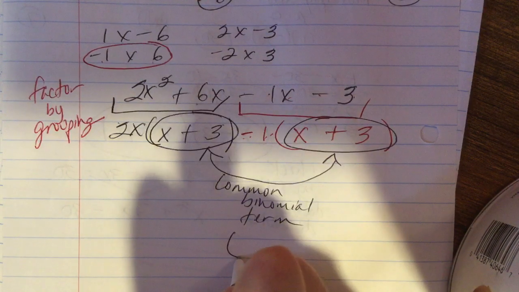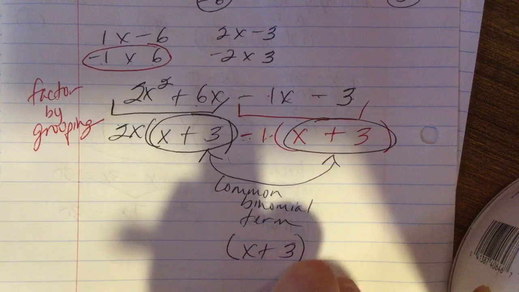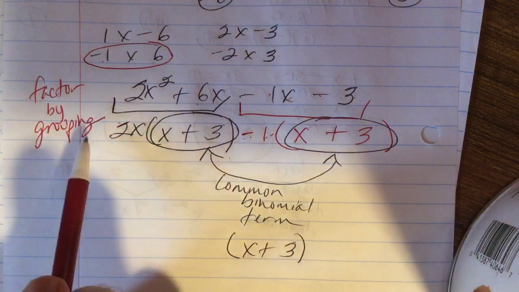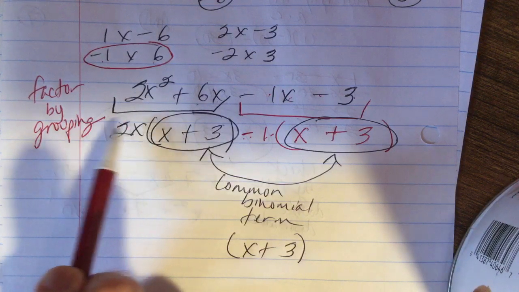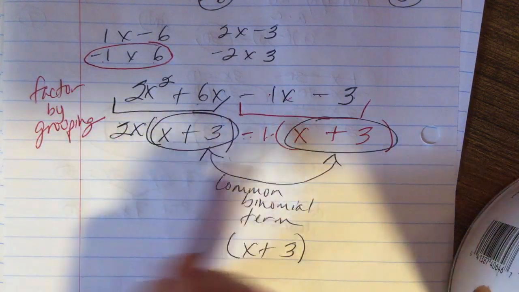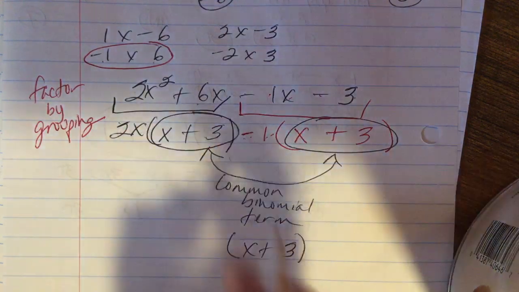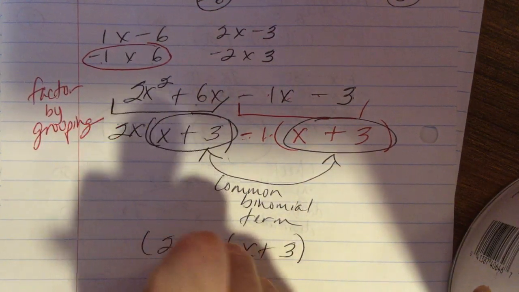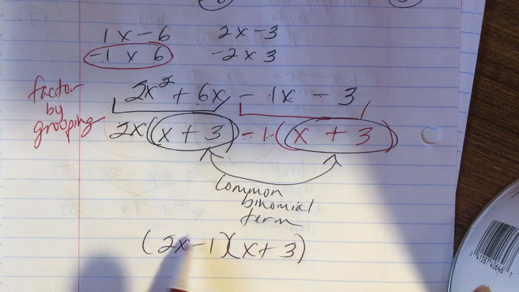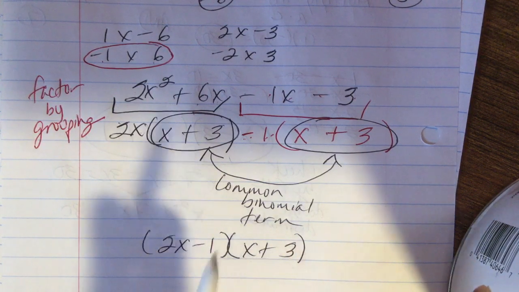And that's going to be written as one of the factors. It's only going to be written as one of the factors. The other factor is going to be the merging or the combining of the pieces in front of the parentheses, which are the GCFs, the 2x and the minus 1. So that has to be another factor. Therefore, our factors are 2x minus 1 and x plus 3.